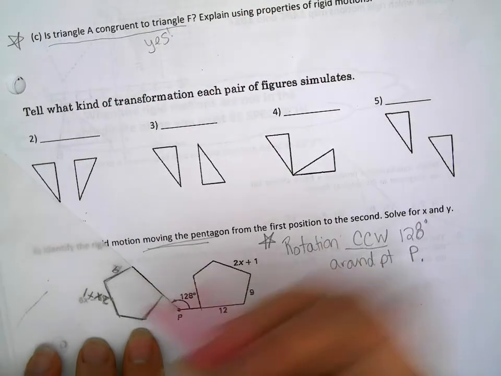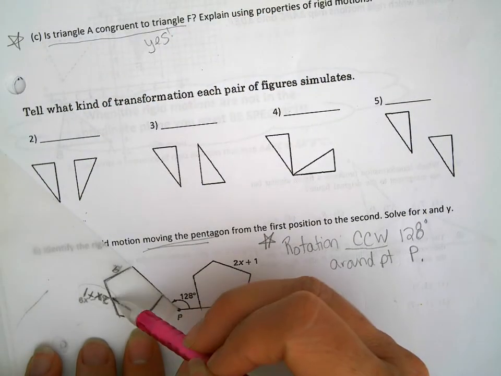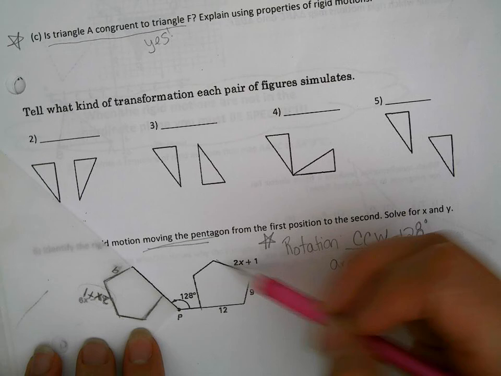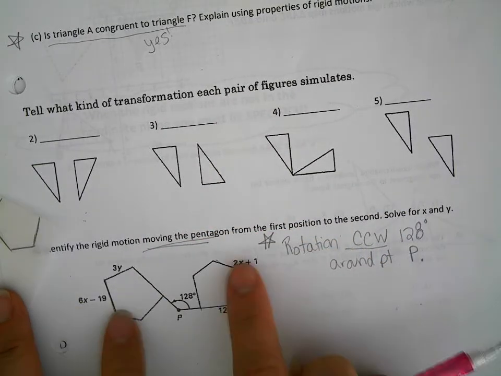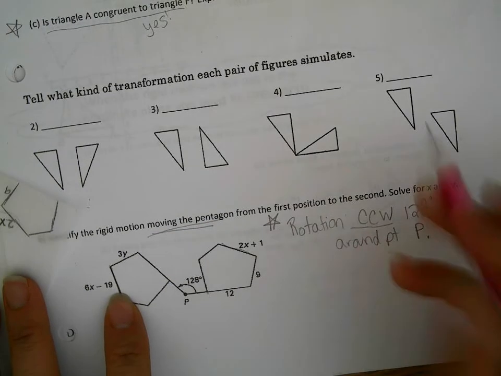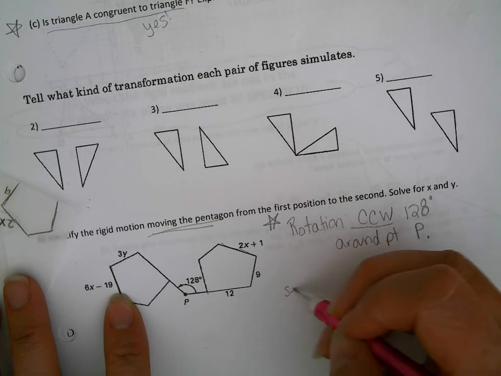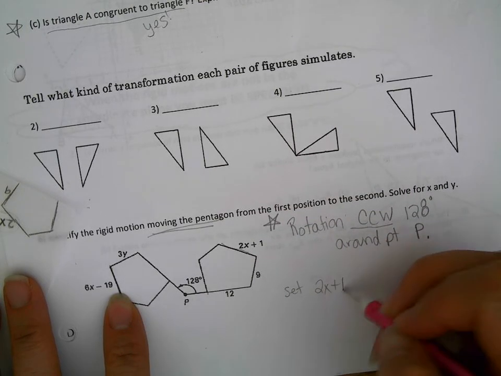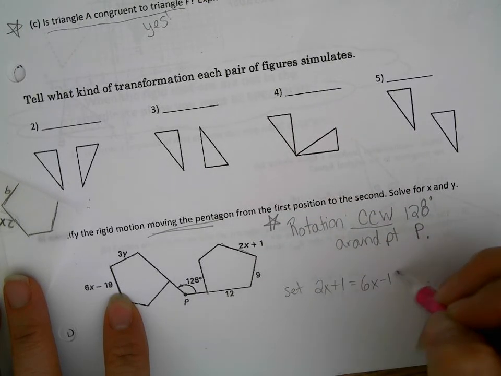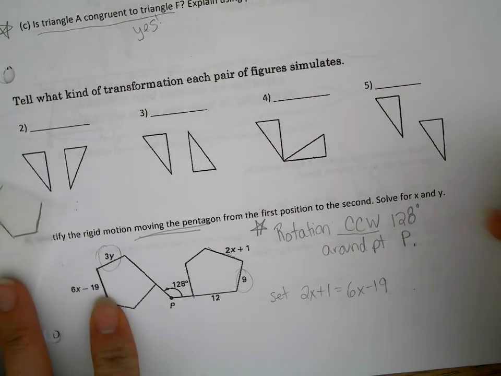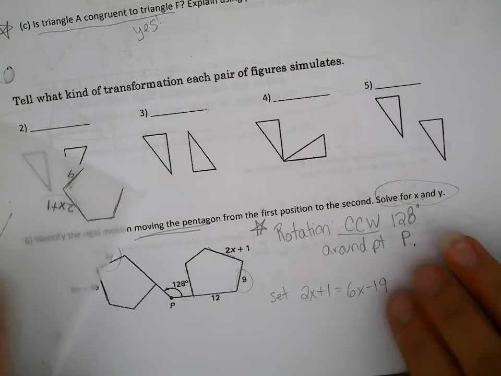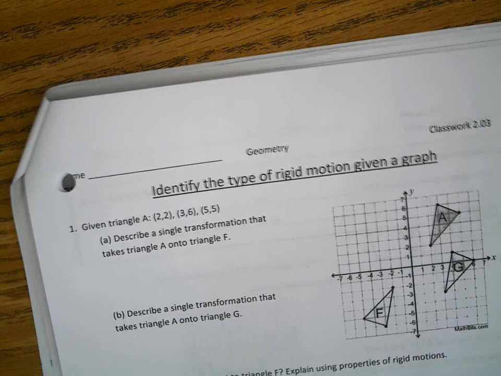So what that means is that this side of the 2x plus 1 from the original and this side, the 6x minus 19, are the same measure. Those lengths are equal. So you're going to set 2x plus 1 equal to 6x minus 19, and the same thing with the 9 and the 3y. So we'd like you to solve for x and y here to continue out. The back should be pretty self-explanatory.